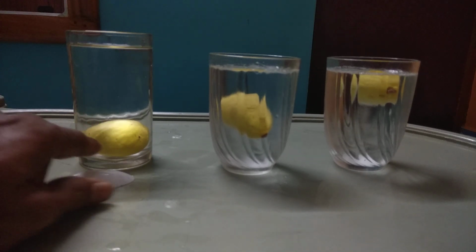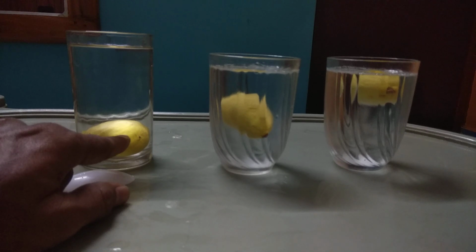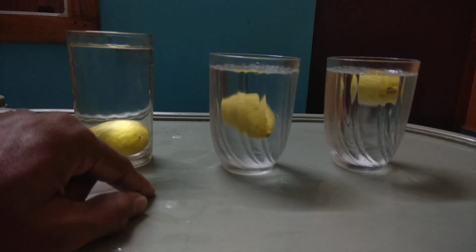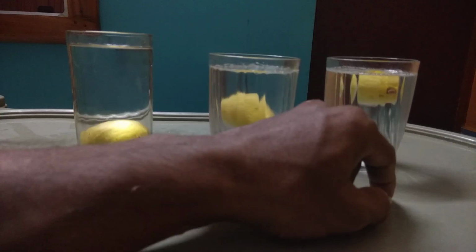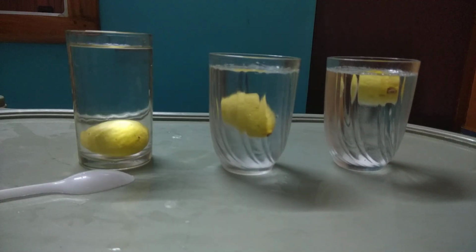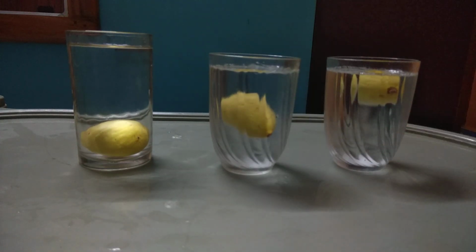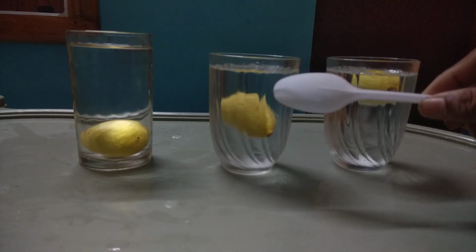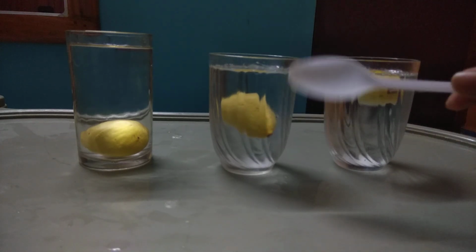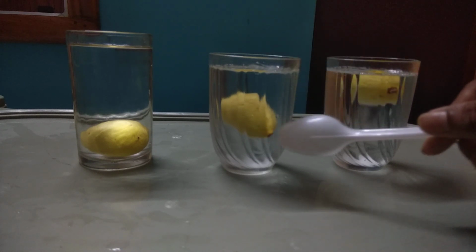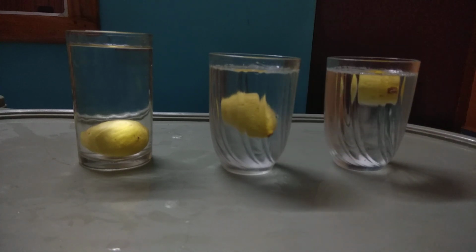The water displaced by this lemon gives the upward buoyant force. Since the weight of the object is greater than the buoyant force, it goes down. Right? Now you see in case number 2, what happens? The lemon is in the middle of the water, neither upward nor downward. Why is this the case? When we put this lemon in water, we have put some salt in the water to increase the density of water.